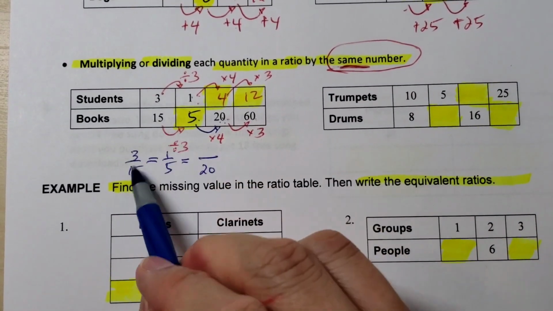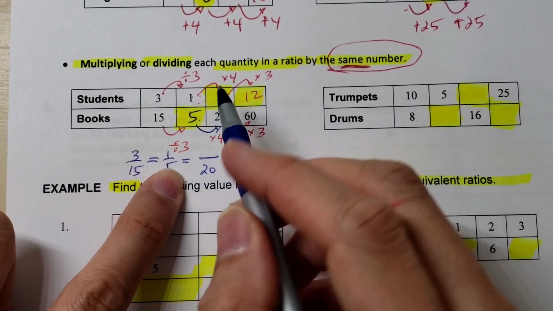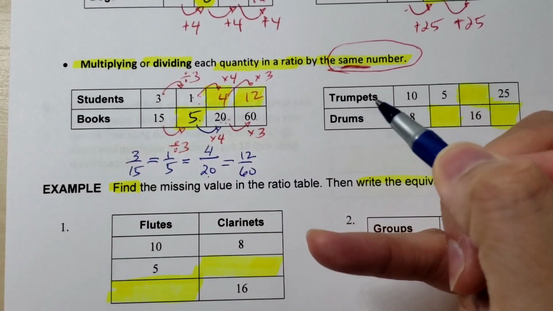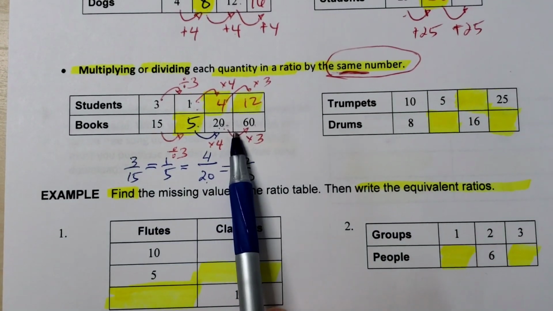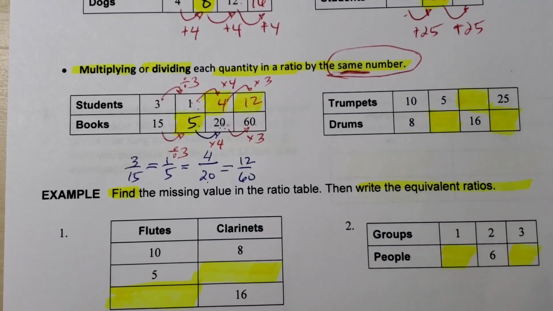Now, we need to write the equivalent ratios. So we got 3 over 15 is equal to 1 over 5, which is equal to 4 over 20, which is equal to 12 over 60. Remember, all these values are equivalent, okay? Because these are all ratio tables.